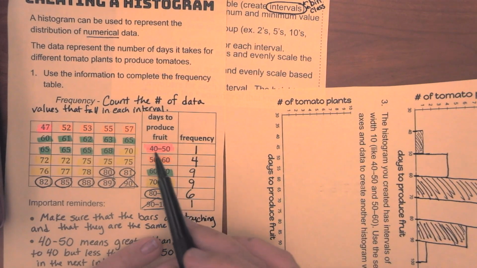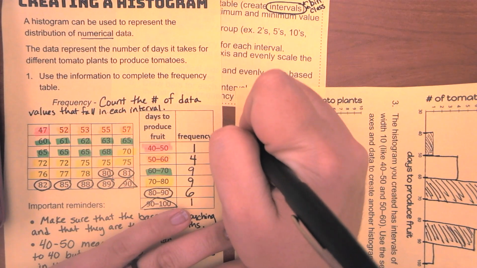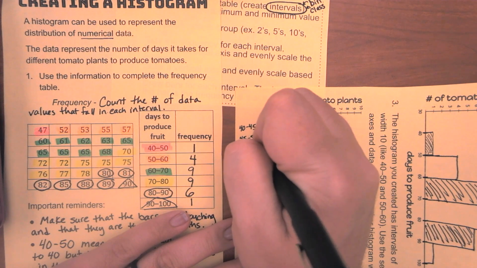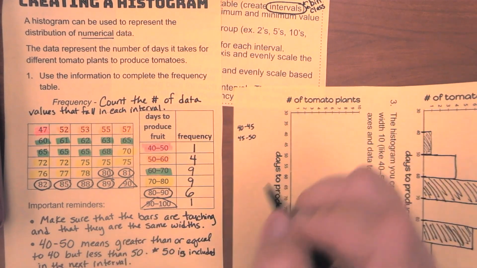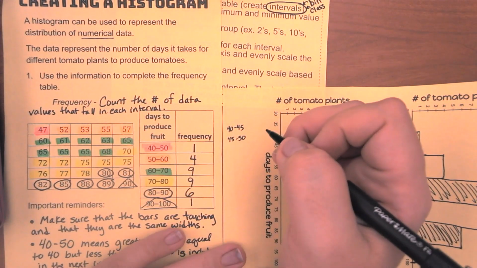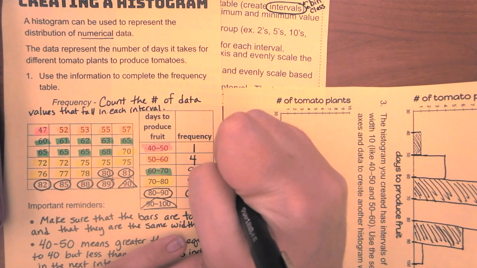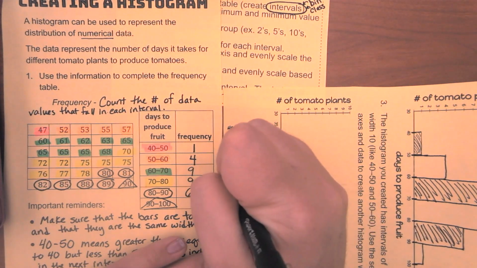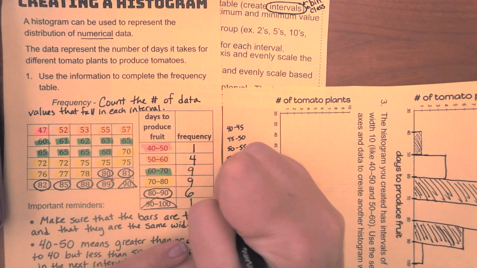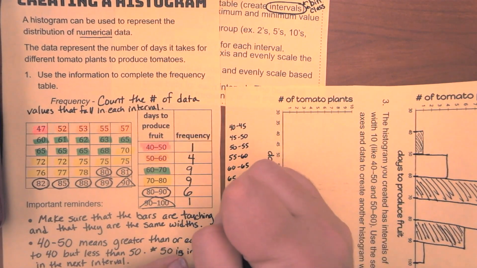where instead of 40 to 50, I'm going to go 40 to 45. So let's see, 40 to 45. Then I'm going to go 45 to 50. You could also do it on the binding of your notebook, the white part around where you glued in your paper, if that's easier for you. Then I'm going to have to do 50 to 55, 55 to 60, 60 to 65, 65 to 70, 70 to 75. So I'm always making sure I'm starting with the number that I leave off with over here.